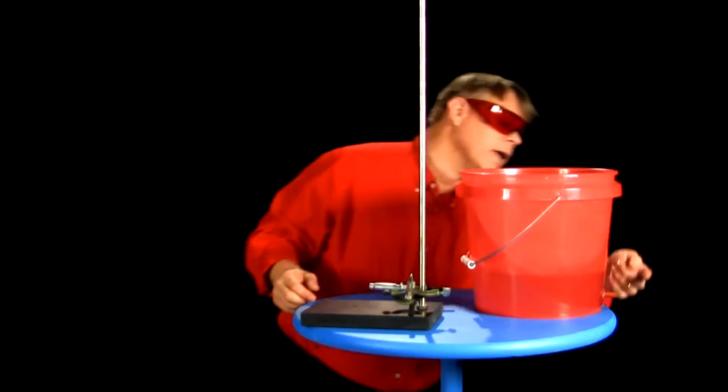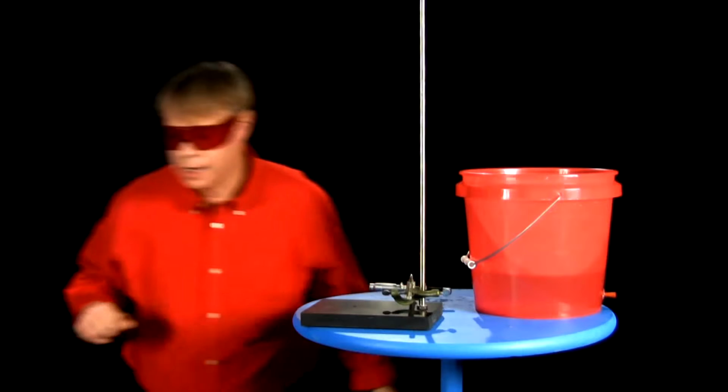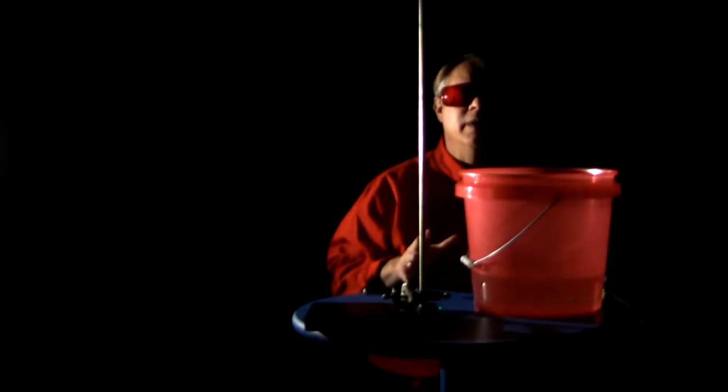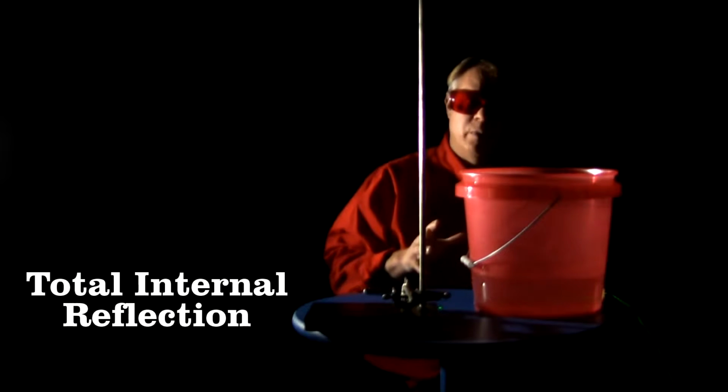Now, keep your eye on this plug when I turn out the lights. That's wonderful. The light follows the liquid flow all the way to the bucket. Amazing. It does this because of total internal reflection.